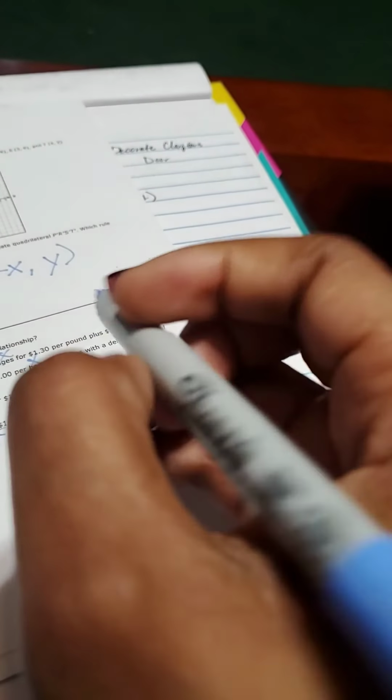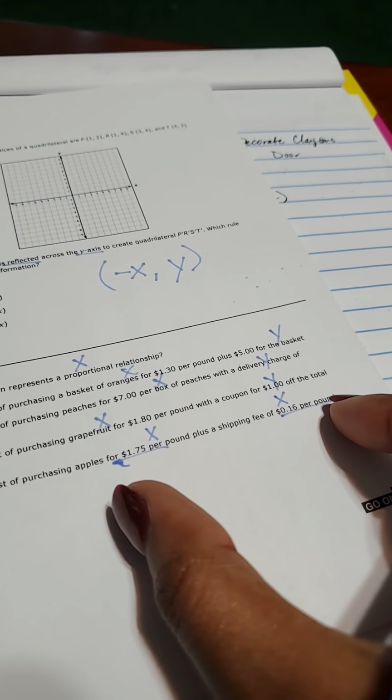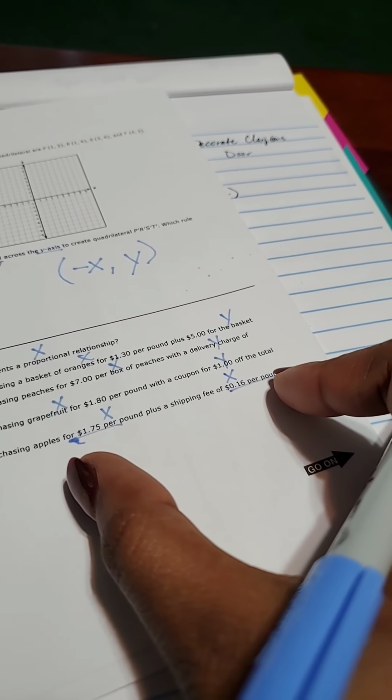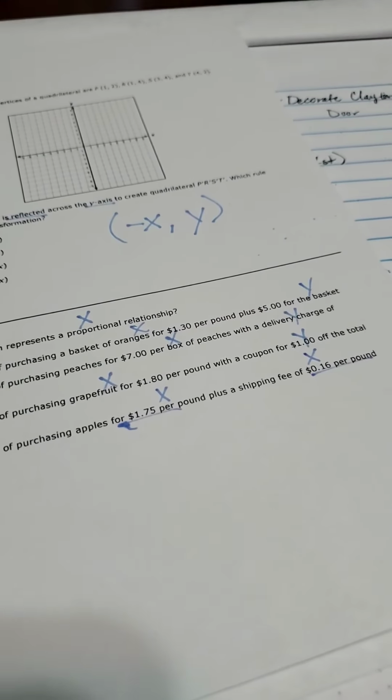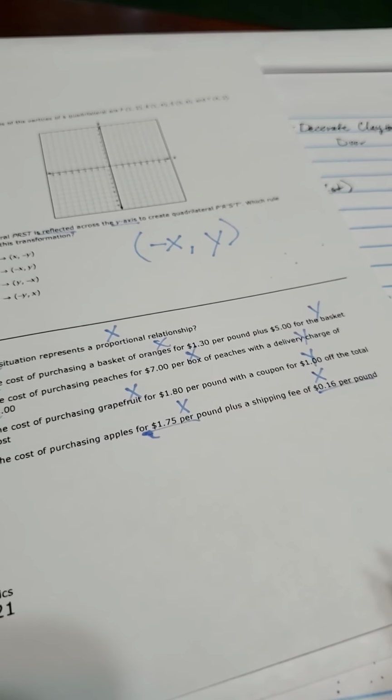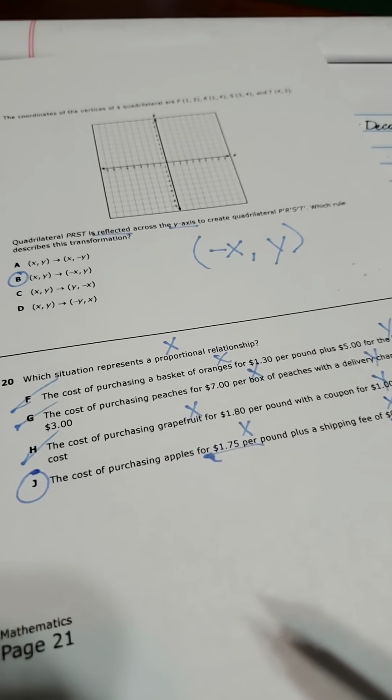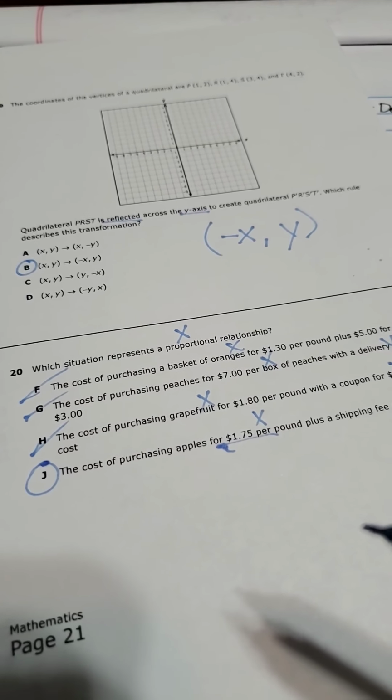So if you got $1.75 per pound of apples, then 16 cents per pound of apples. So those two things are actually the same. So the only thing left to do is realize, hey, if it's the same thing, they're both X's, so it's got to be the same letter. So it's all proportional.